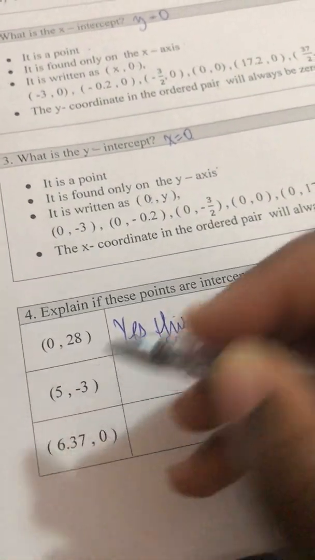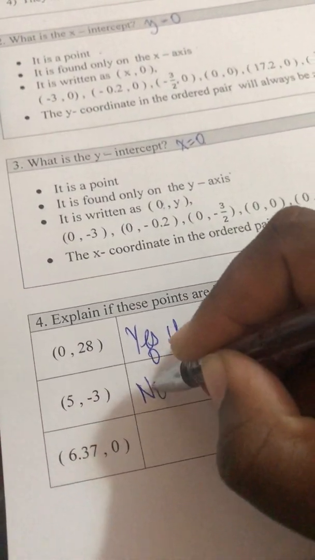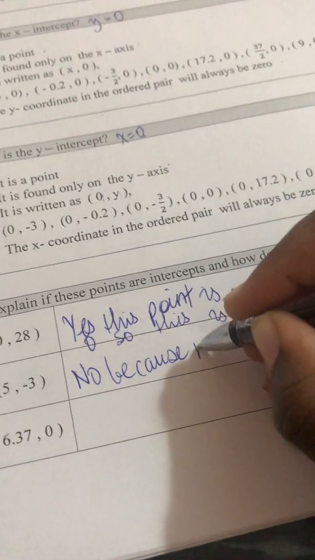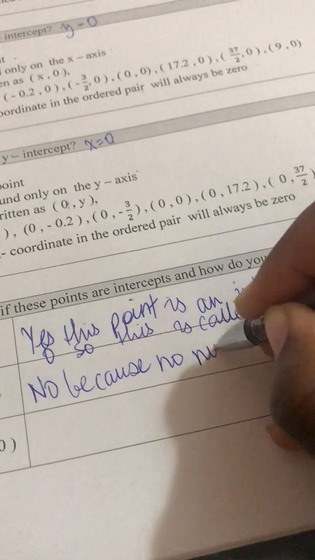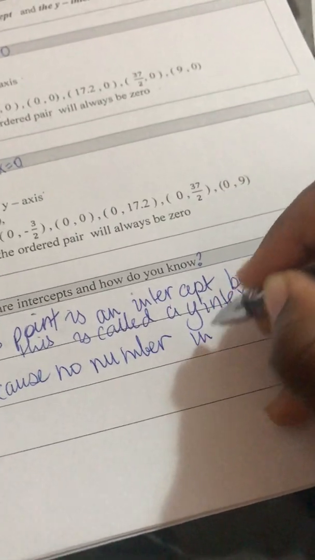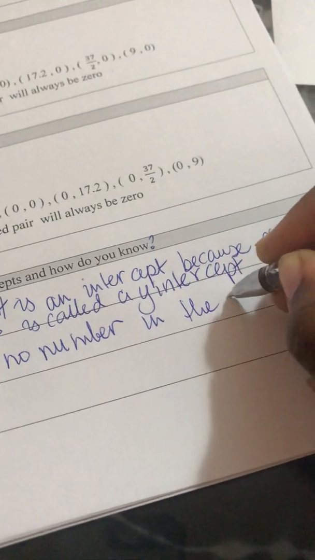Is this an intercept? No, because no number in my point is 0.